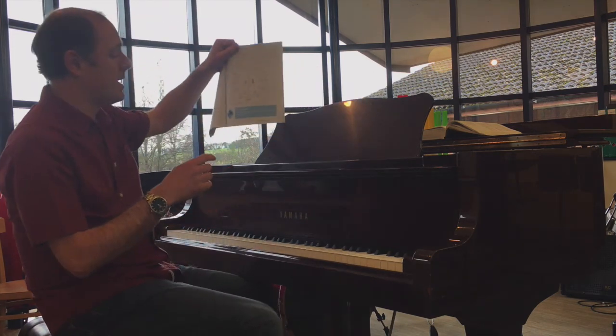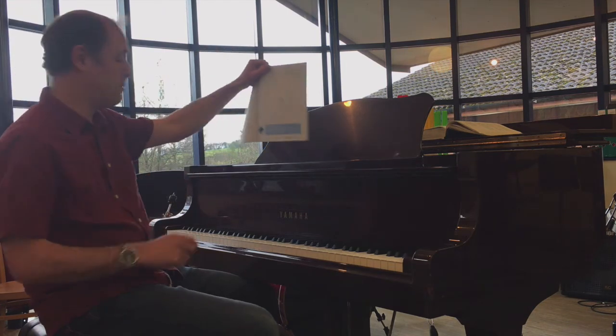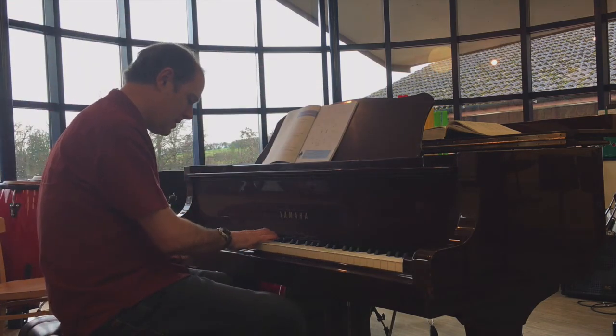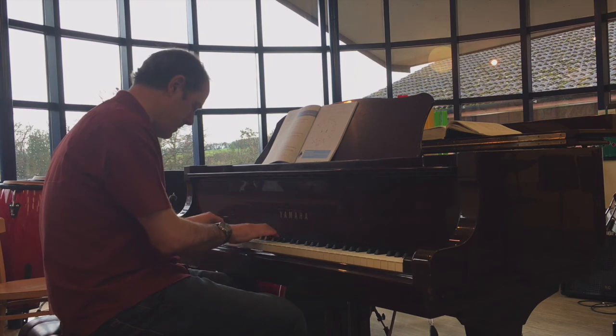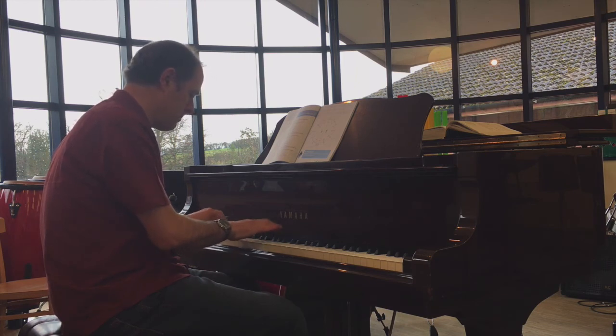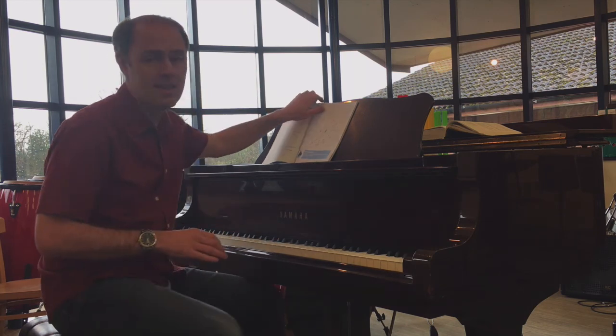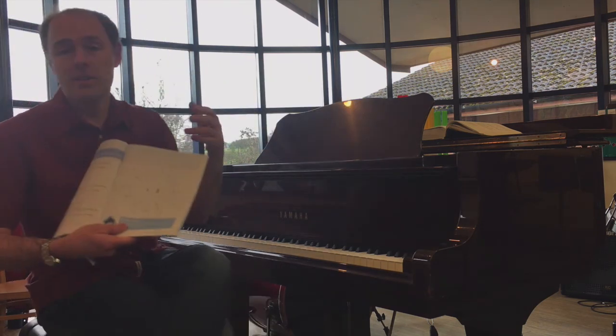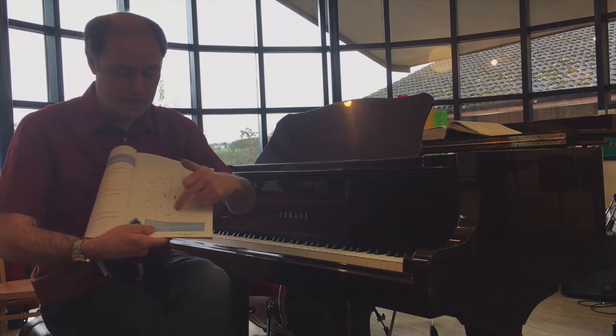A different pair, let's take a B major and G sharp minor. B major, G sharp minor. So there's all sorts of possibilities, just oscillating two chords.